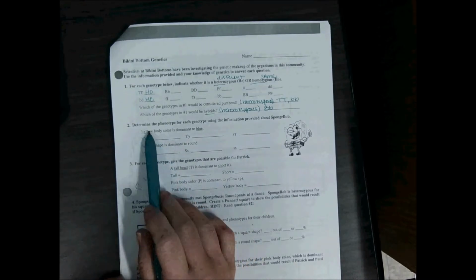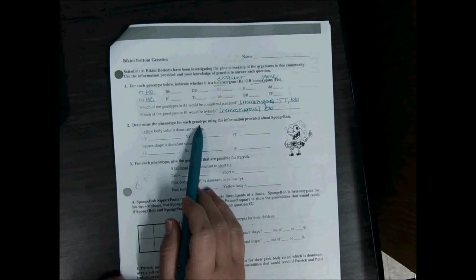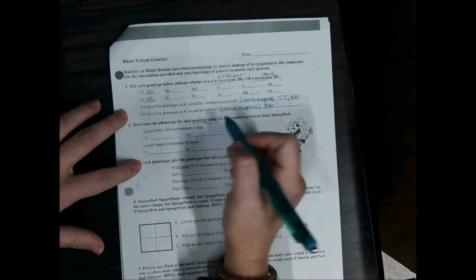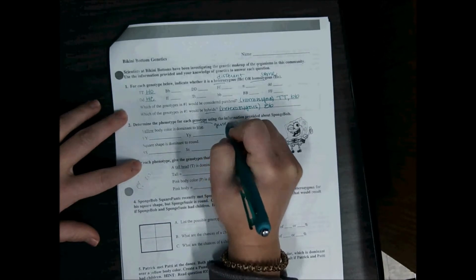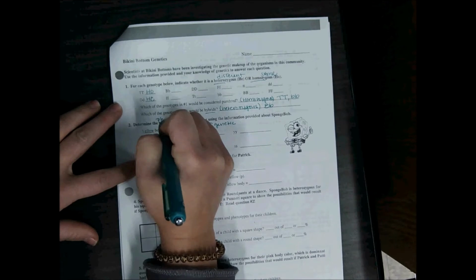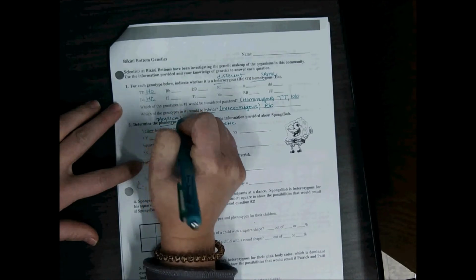Number 2 says determine the phenotype for the genotype. Genotype is genetic makeup. Phenotype is physical characteristics. What do you actually see?